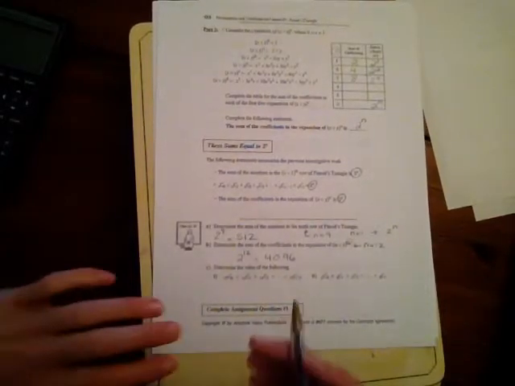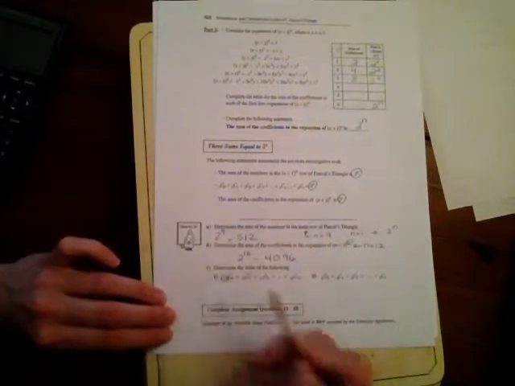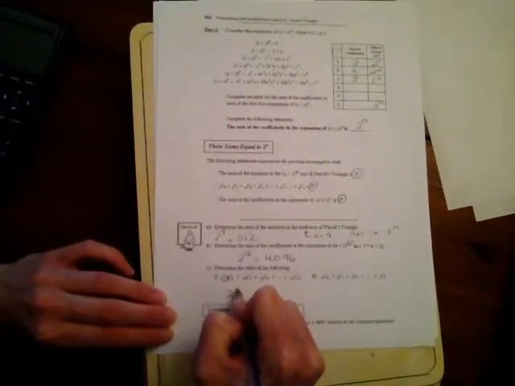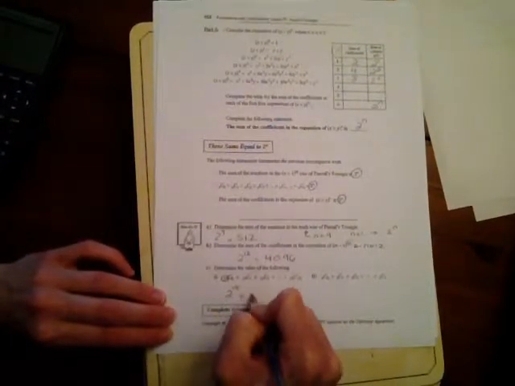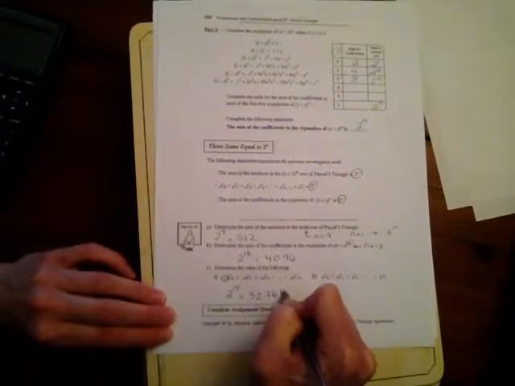For the following ones, we're not looking at row number, we're looking at what n is. Here, n is 15. So we have 2 to the power of 15, that equals 32,768.